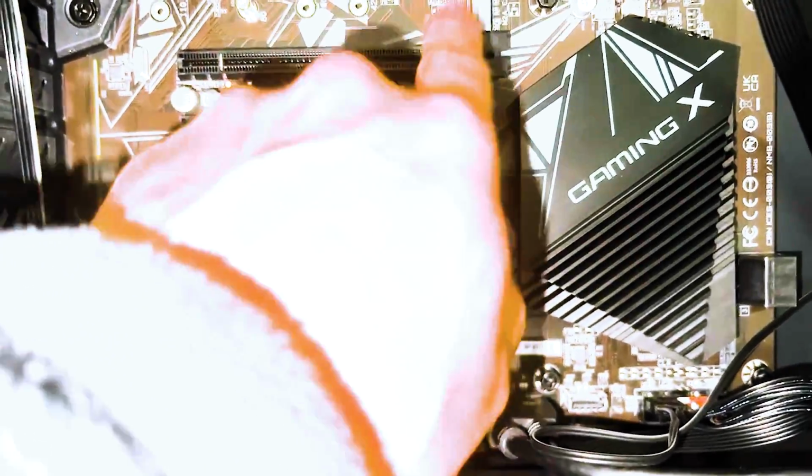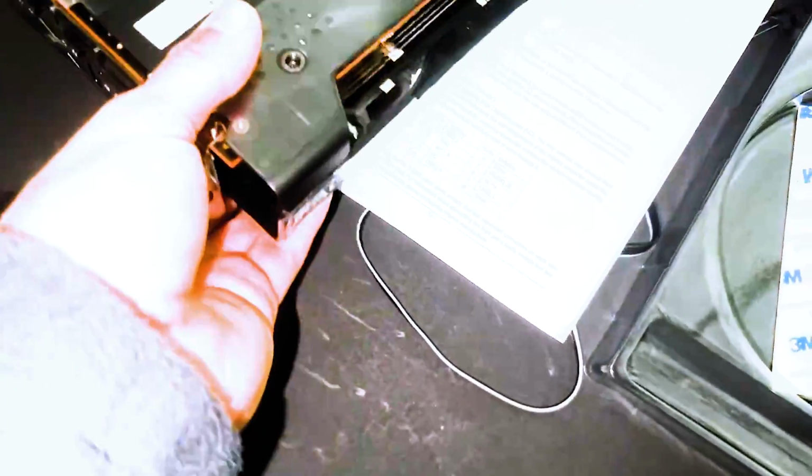This PCIe 16. All you're going to need to do is take this, push it down. It's already most of the time going to be open. So as you can see, I can push it up, but this is pushing it down. It's already down. You're going to take this, and all you're gonna do is line it up and push it down. Once you've lined it up, it will click, and you're good to go.